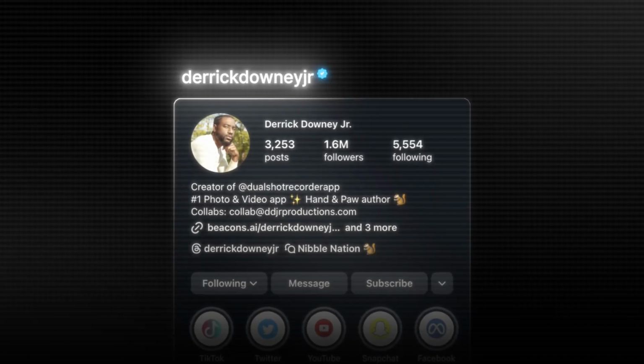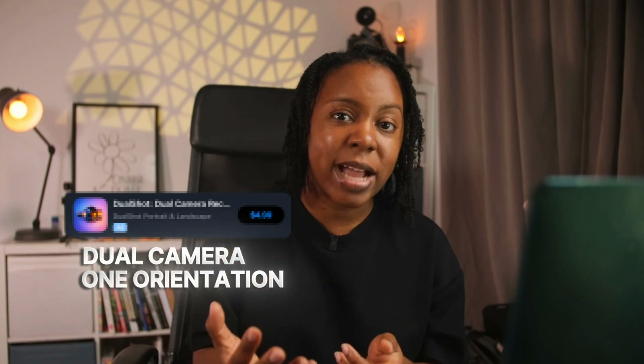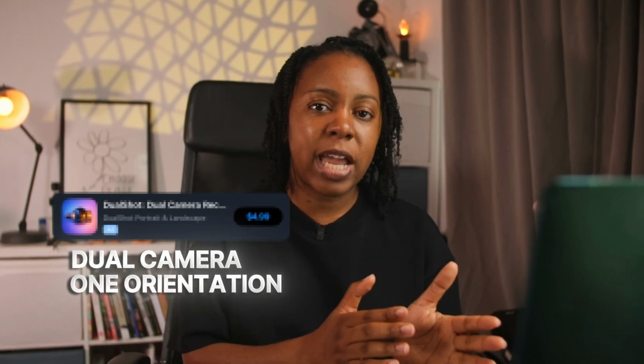So let's talk about what DualShot Recorder actually does. DualShot Recorder was created by Derek Downey Jr. And what makes it so unique is something that sounds simple, but no one has solved it until now. It lets you record both horizontally and vertically at the same time directly from your iPhone. Now, you may be thinking, haven't other apps done something like this? And the answer is kind of, but not really. Other apps have experimented with allowing you to use your front camera and your back camera at the same time, but they're only locked in one orientation. You got the dual camera, but you didn't get the dual format, and that's a completely different problem.